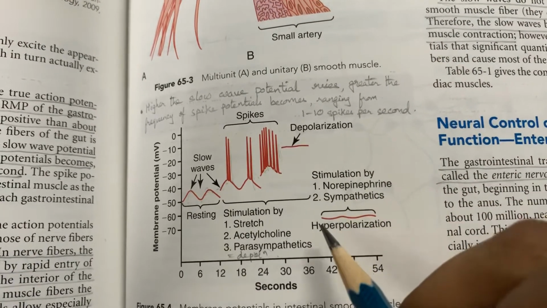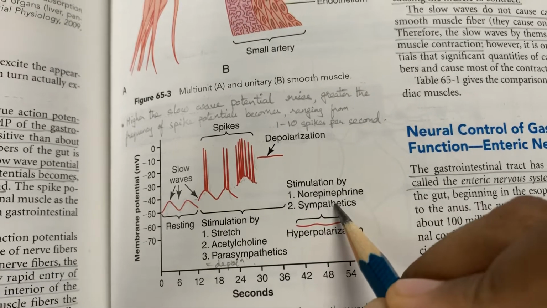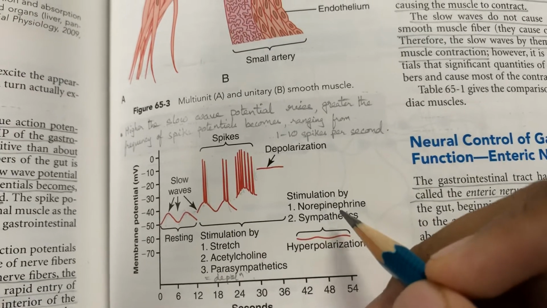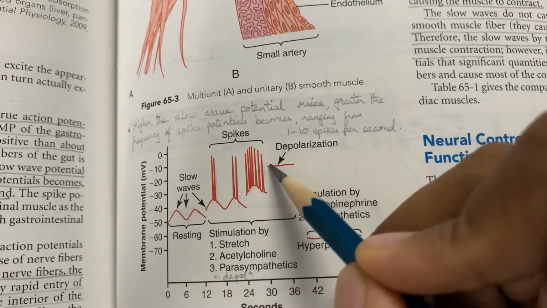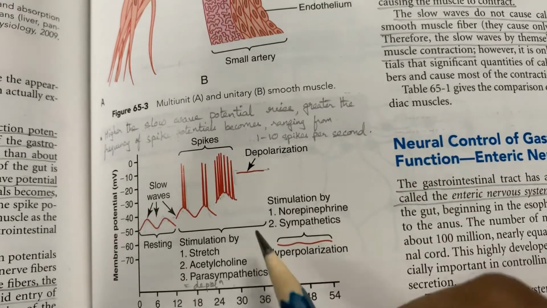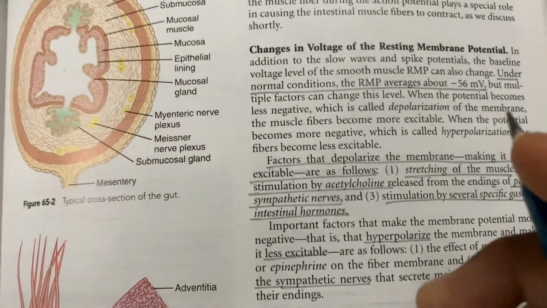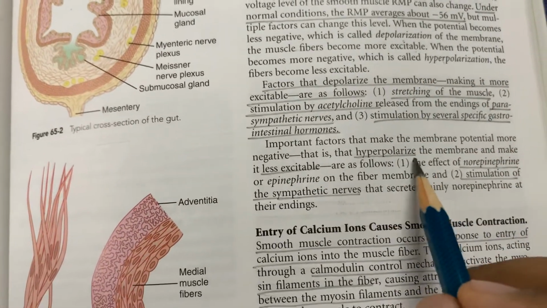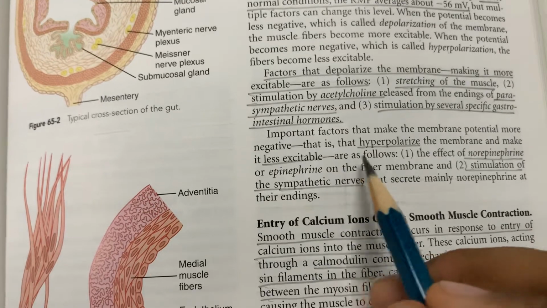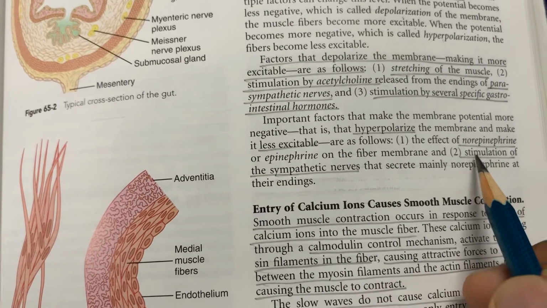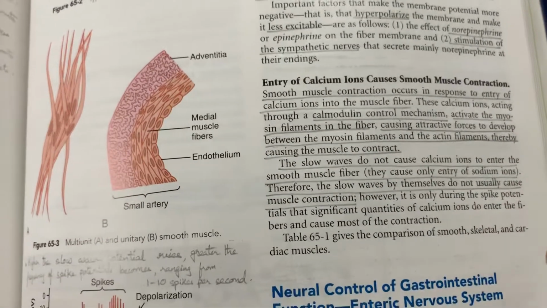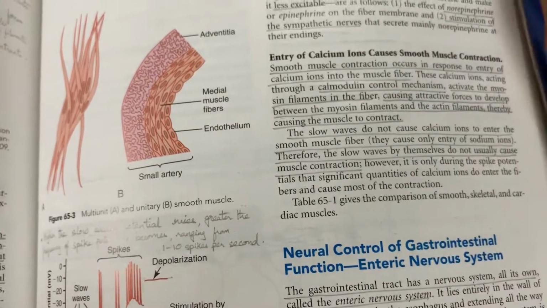However, if you use sympathetic stimulation or release norepinephrine at the nerve endings, it causes depolarization. Okay, sorry, hyperpolarization. So factors that hyperpolarize the membrane, make it less excitable, are the effect of norepinephrine or stimulation of sympathetic endings. And we know this entry.